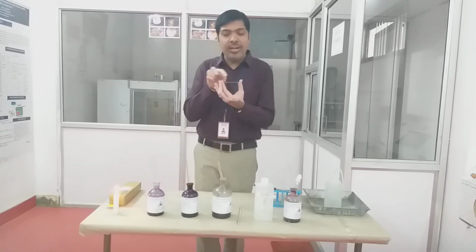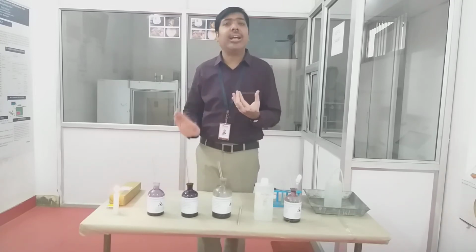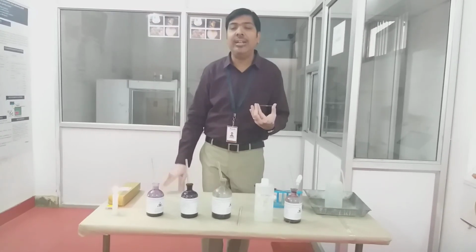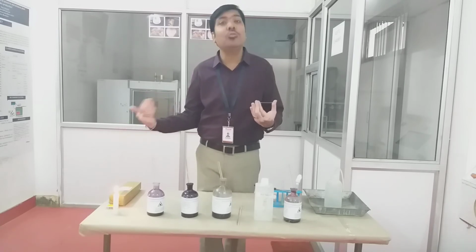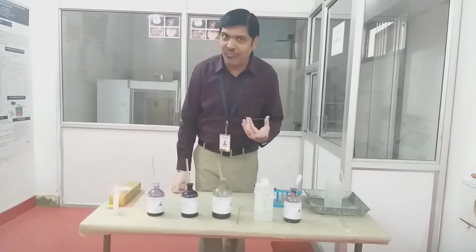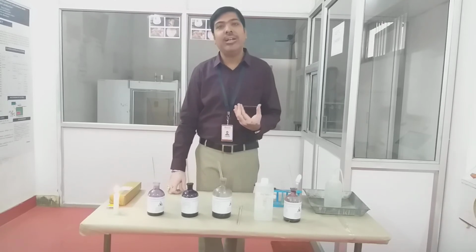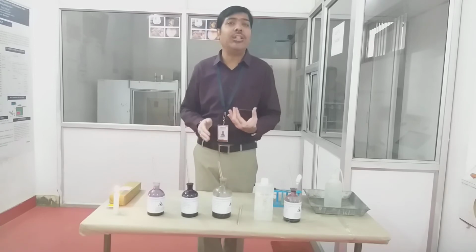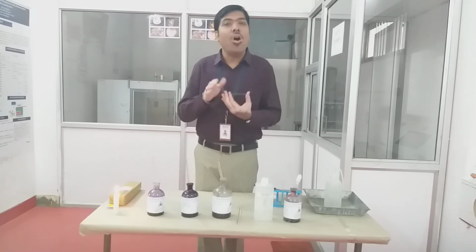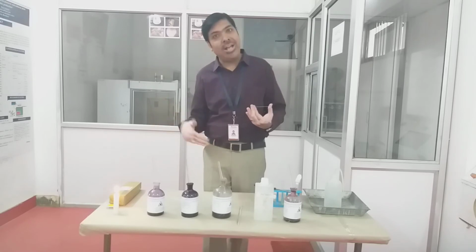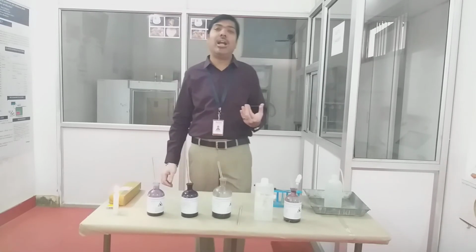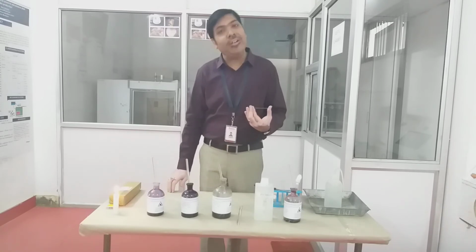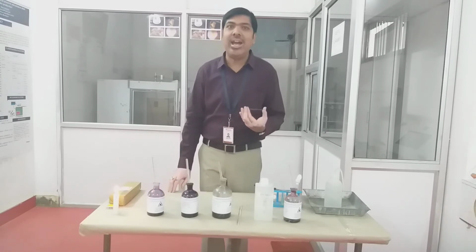Then the CVI complex is being prepared, and again we have to wait for some time, because in Gram staining we differentiate bacteria into two classes: Gram positive bacteria and Gram negative bacteria. But once we add the crystal violet and then the Gram's iodine, all categories of bacteria, either Gram positive or Gram negative, will be stained and will form the CVI complex.